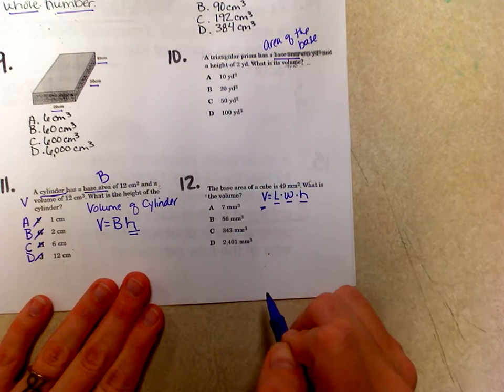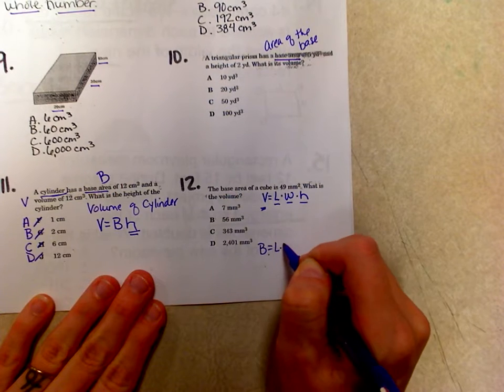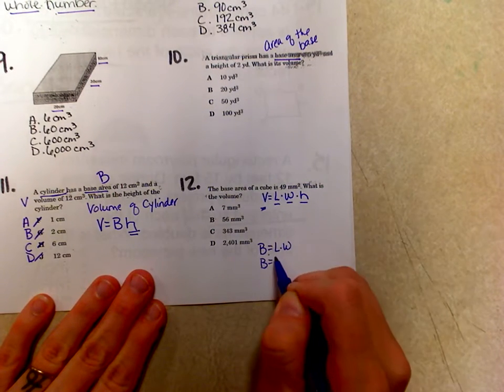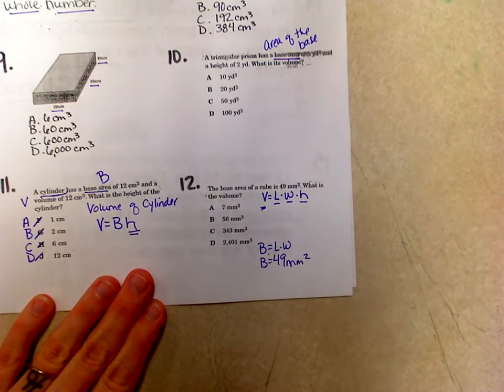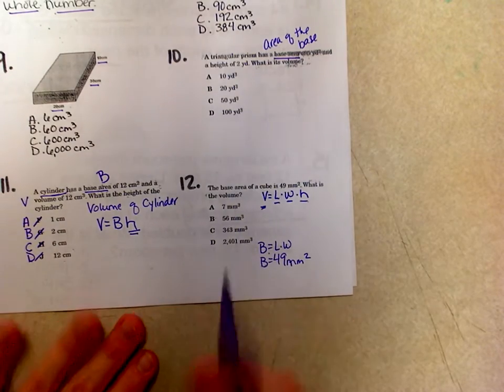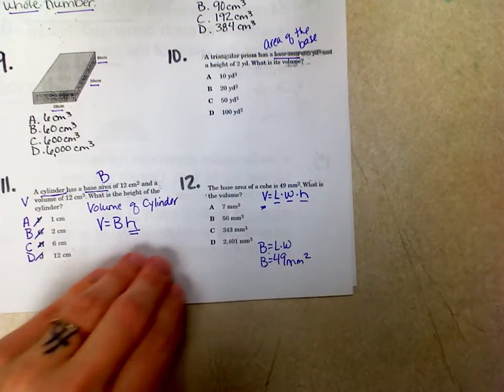If you know the base area, which is area of your base, which is length times width, and they said that is going to be 49 millimeters squared, we got to figure out what our volume is. A is 7 millimeters cubed, B is 56 millimeters cubed, C is 343 millimeters cubed, and D is 2,401 millimeters cubed.